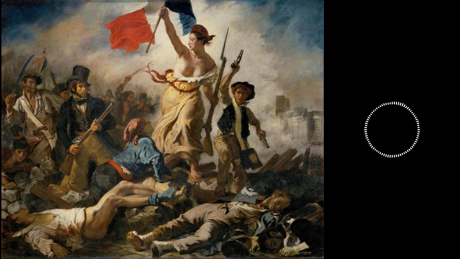This week, our journey through Romanticism continues with one of the most evocative images in the history of art. It is called Liberty Leading the People and was painted by Eugène Delacroix in 1830. In this piece, the artist commemorates the July Revolution of the same year. Throughout its history, Liberty Leading the People has become a symbol of revolution and liberty. So, to learn more about this amazing work of art, keep on listening.